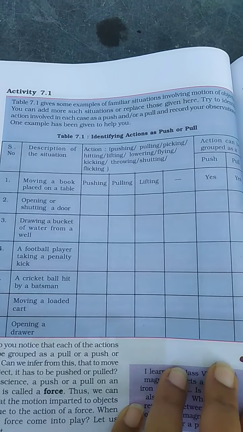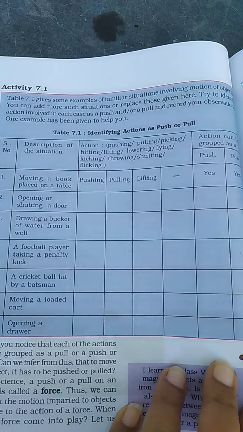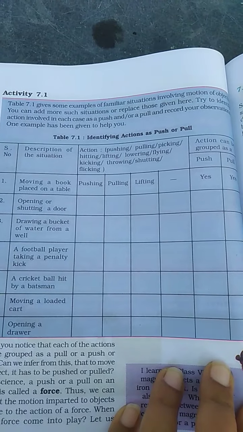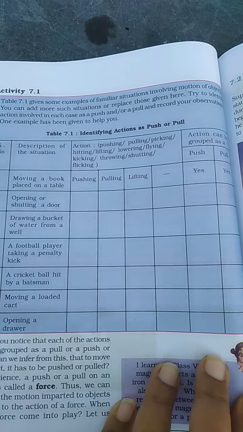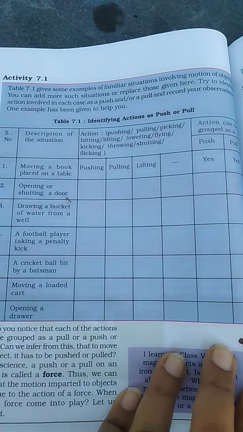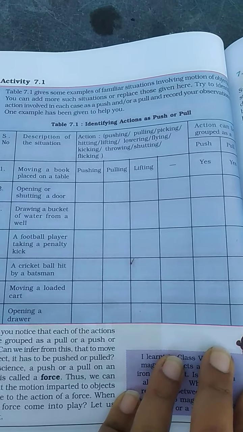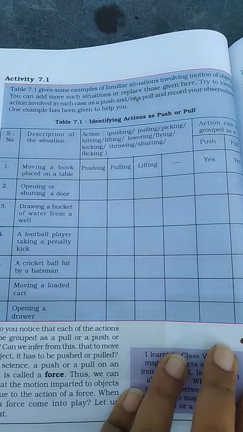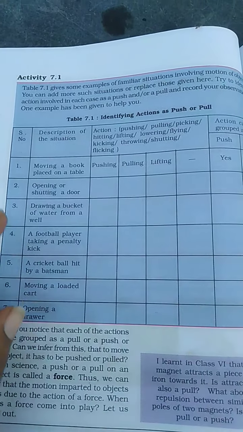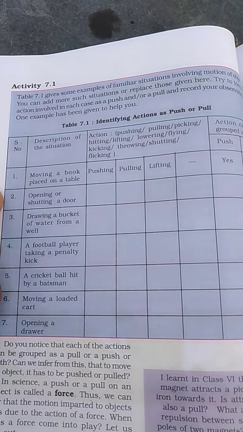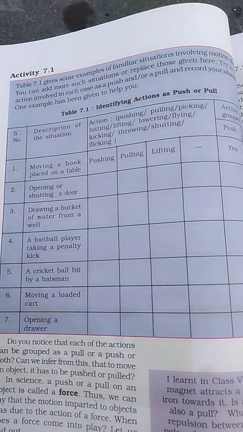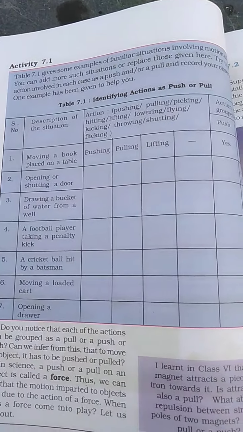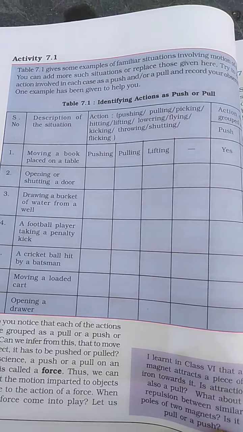You can add more situations or replace those given here. Try to identify actions involved in each case, a push or pull. In which situation, which word comes, pushing or pulling. In the first example, see here children, moving a book placed on a table. Now, we already did this activity, isn't it? In this video only we did that activity.